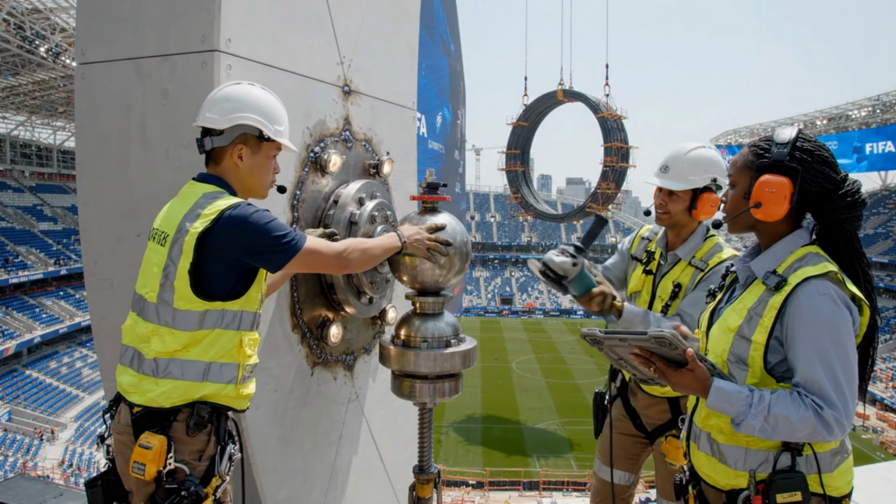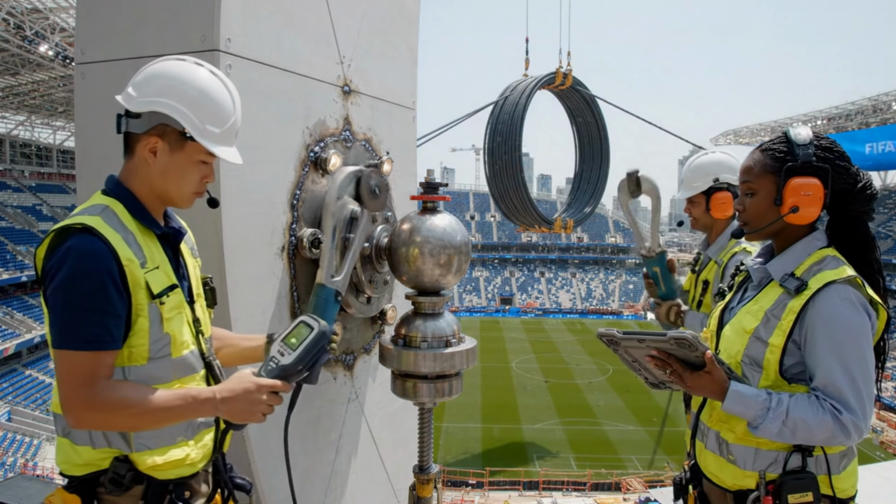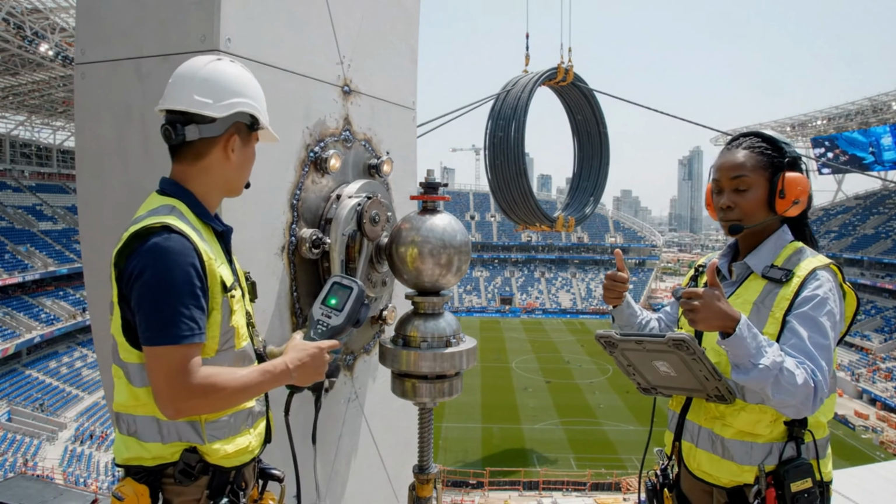All load cells nominal. We are clear for tensioning. Confirmed. Sequence initiated.